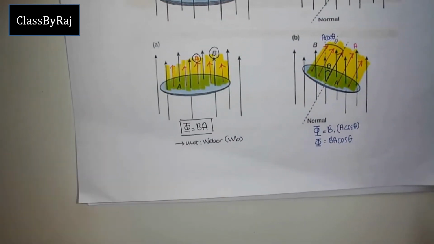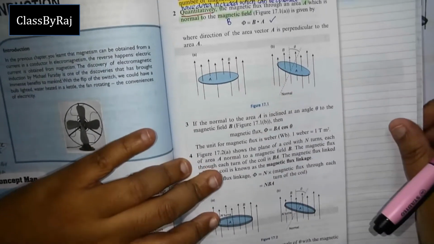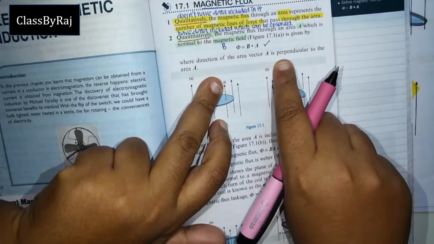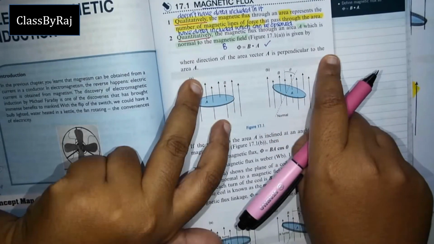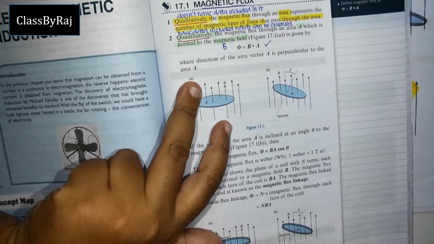Alright. Now, I want to let you all see one sentence and explain it to you: where the direction of the area vector A is perpendicular to the area A. Now what does that mean, class? Why does the book say so?